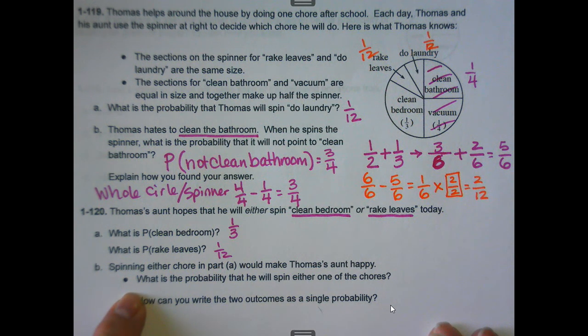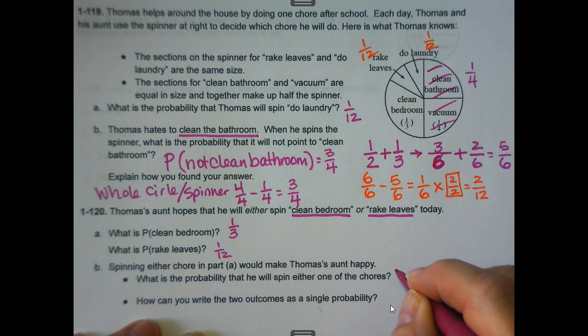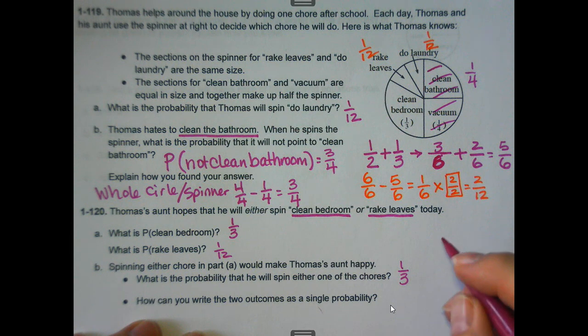Spinning either chore in part A would make Thomas's aunt happy. What is the probability that he will spin either one of those chores? So I'm going to pull them down here. 1/3 is for the clean bedroom, and 1/12 is for rake leaves.